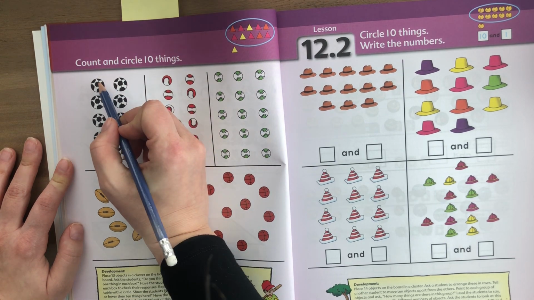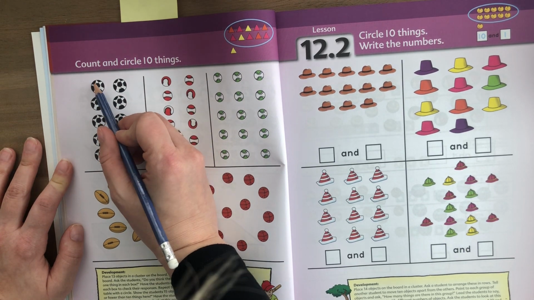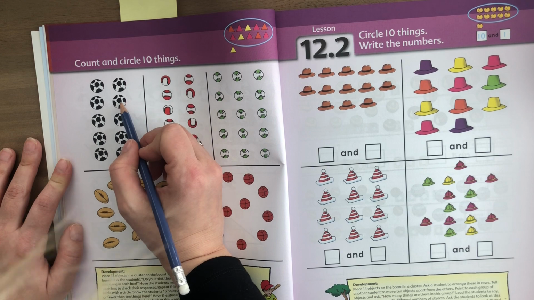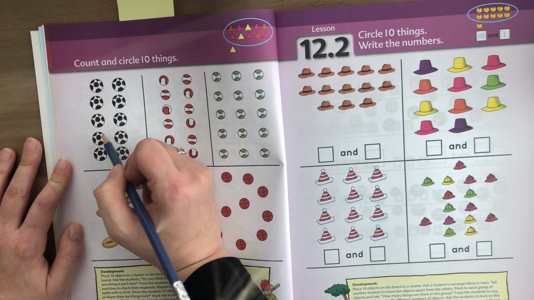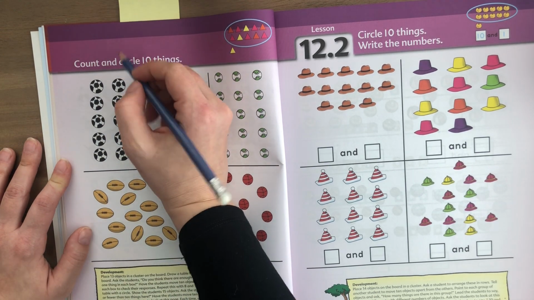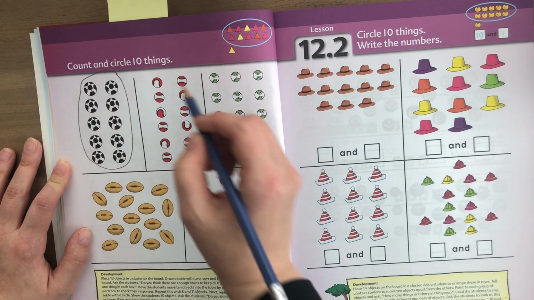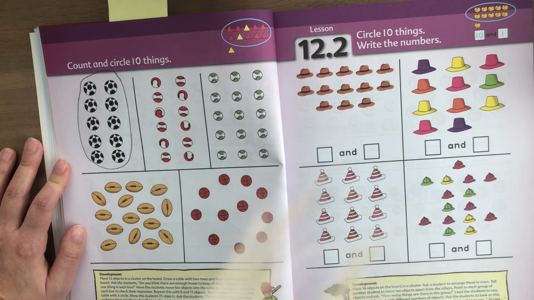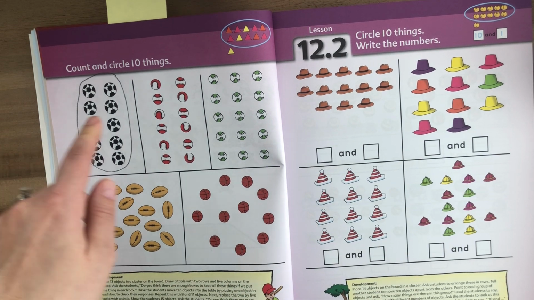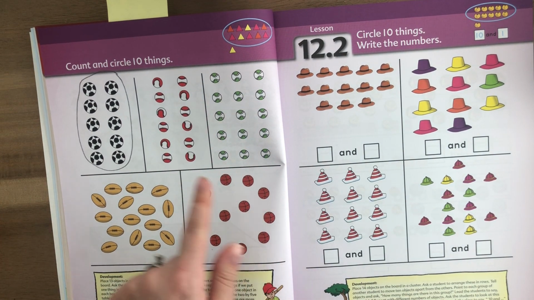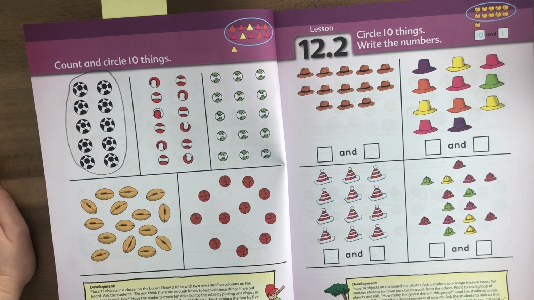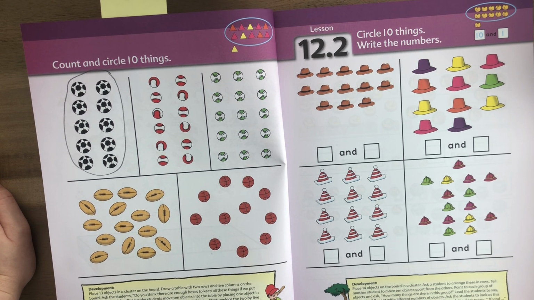Let's count the soccer balls. 1, 2, 3, 4, 5, 6, 7, 8, 9, 10. I have to circle all the balls. Can you please do that for the other 4? Once you're done, you can move on to the next page. Make sure to pause the video before you move on.